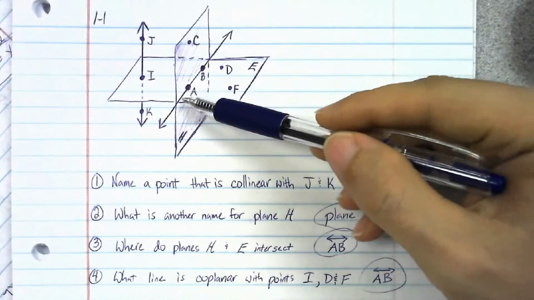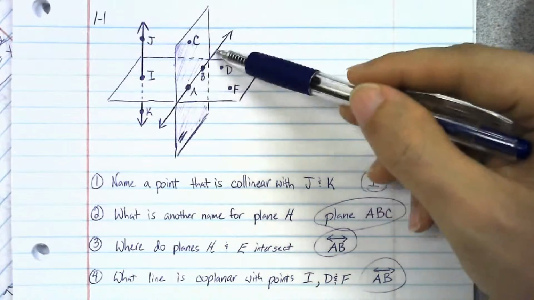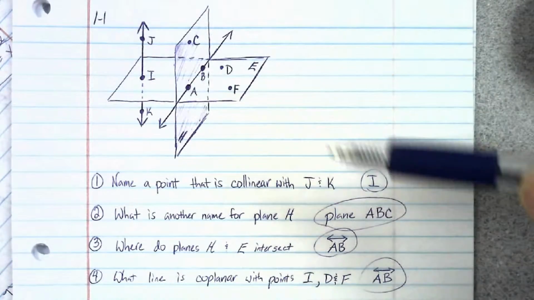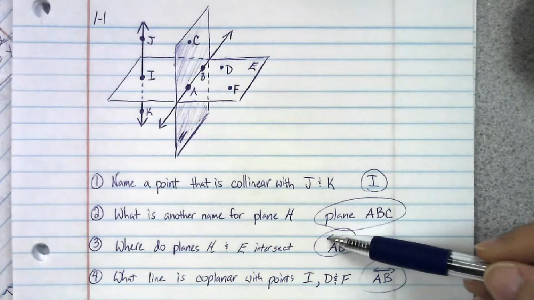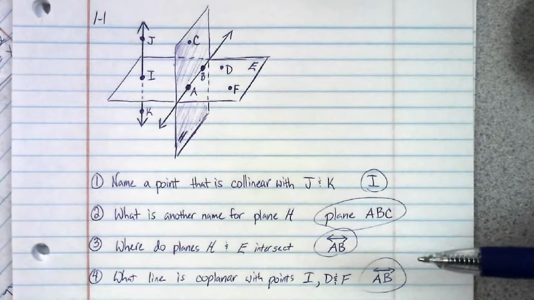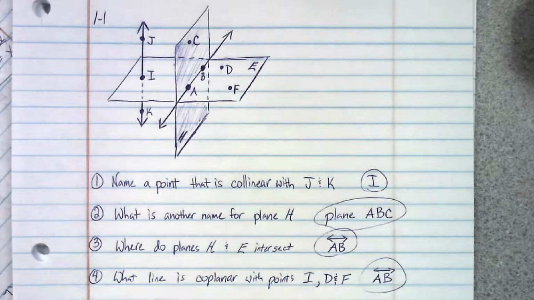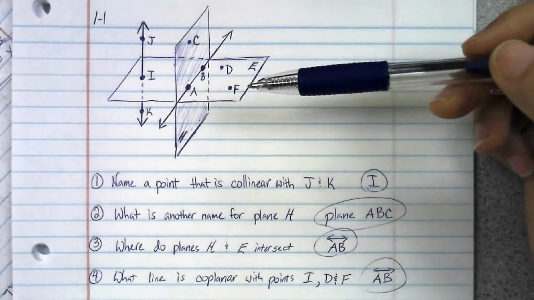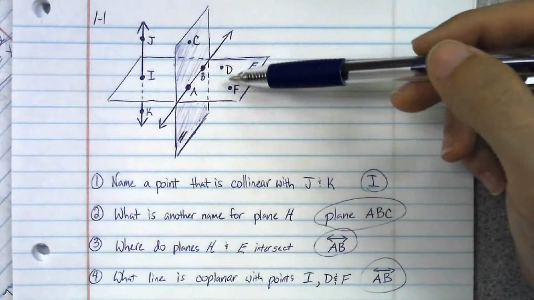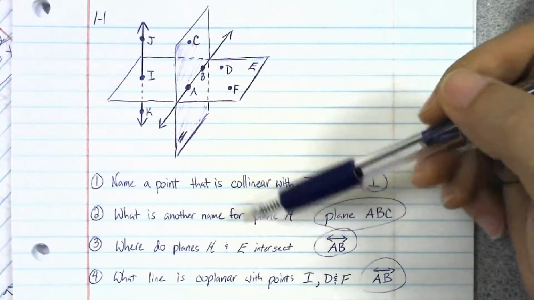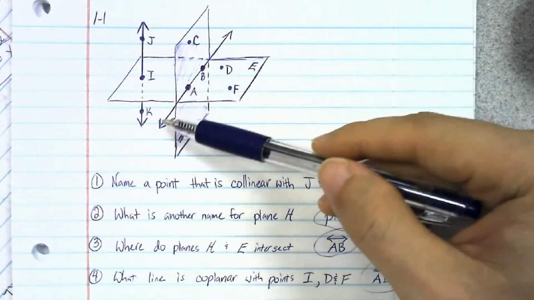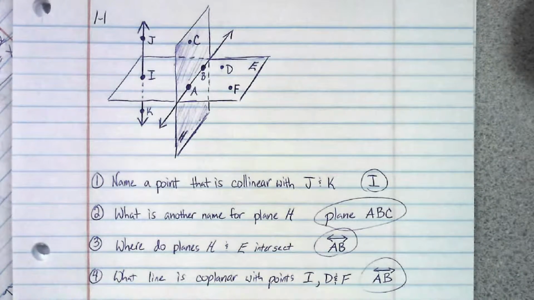Where do planes H and E intersect? Well, the intersection is where they cross over. That's going to be at this line right here, line AB. Don't forget to name a line. You can either write line AB, or you can draw the line, don't forget the arrows, over top of the letters. Again, what line is coplanar with points I, D, and F? So, we take a look at this. There's I, there's D, there's F. So 3 non-collinear points, they make a plane. So the line that's coplanar with it on the same plane would be line AB. Alrighty, hopefully you did well. Let's move on to questions from the next section.